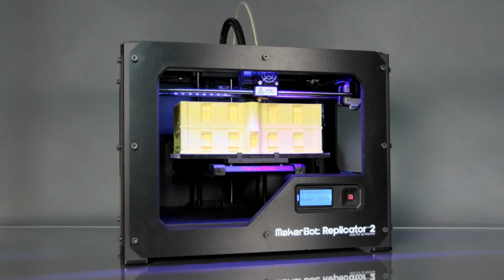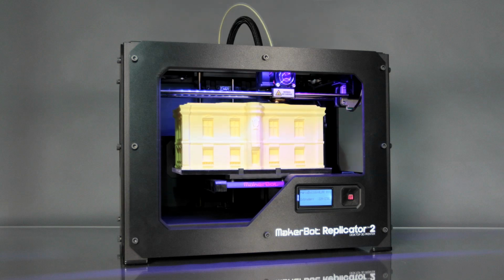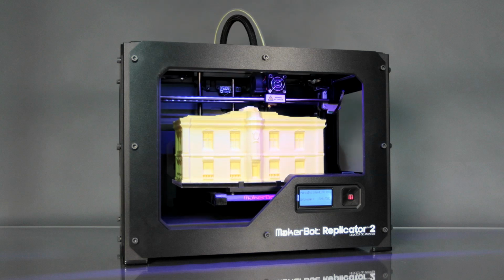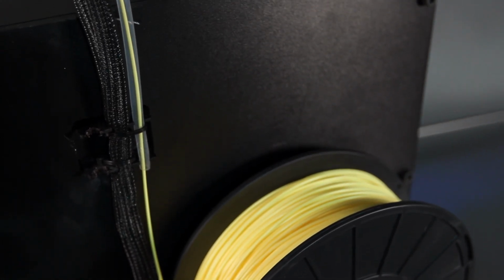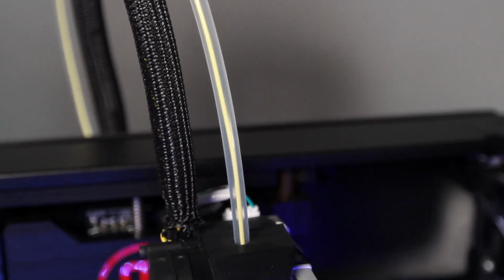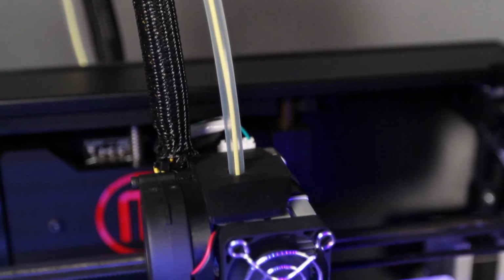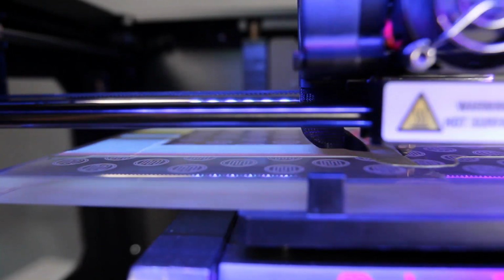The material that the MakerBot Replicator 2 desktop 3D printer uses is a renewable bioplastic called PLA. When you tell the MakerBot Replicator 2 to make something, it begins by pulling the PLA filament that's spooled in the back up through this tube and into the extruder. The extruder heats it up and squishes it through a very small hole onto the build plate. It starts by laying down the bottom layer of your 3D model.